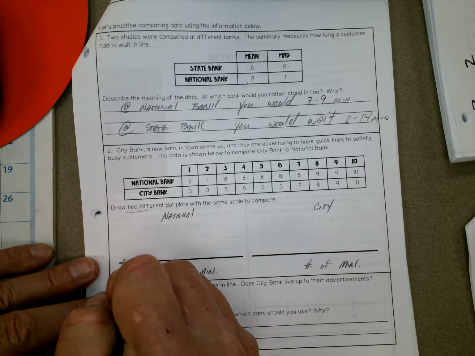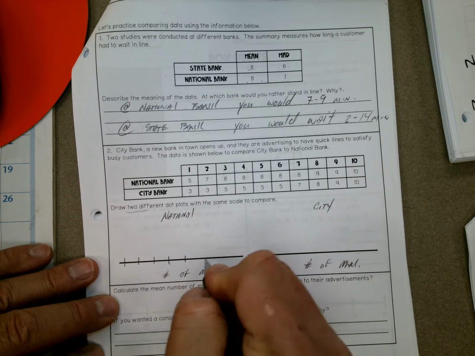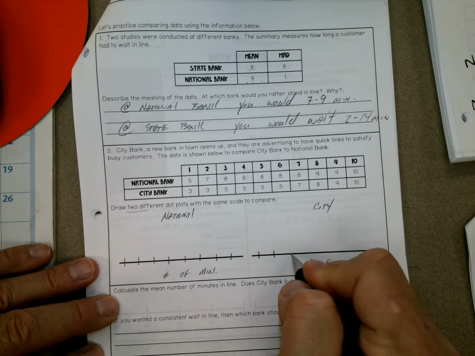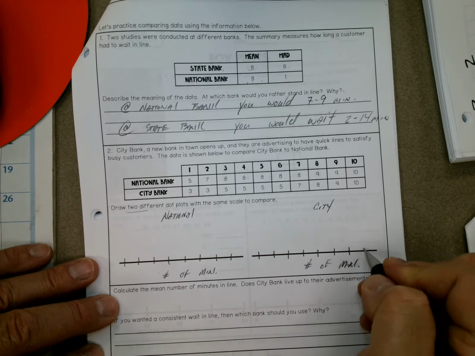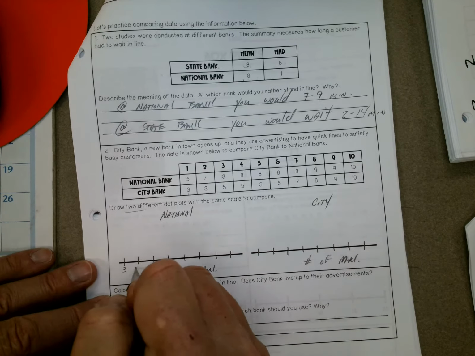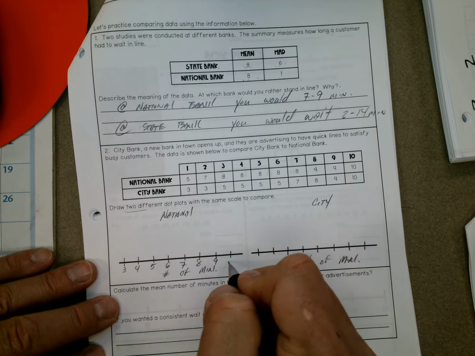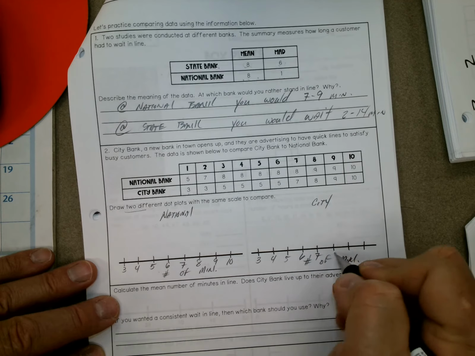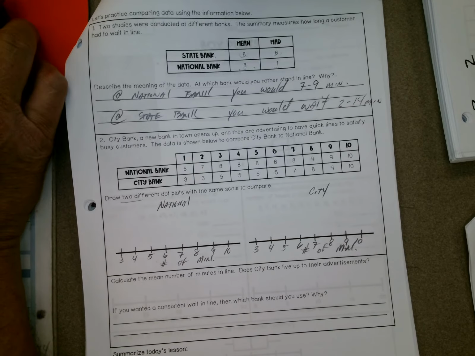So let's do it that way: 3, 4, 5, 6, 7, 8, 9, 10, on both. And let's write our numbers under there. All I did was get organized so that we were in good shape.